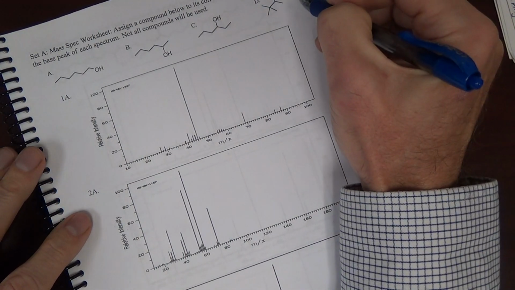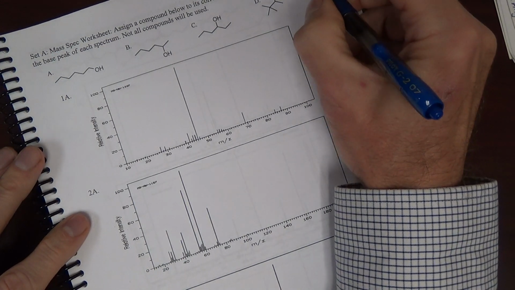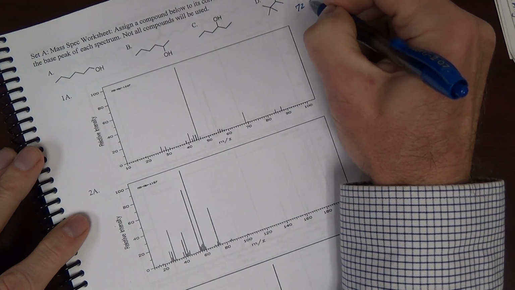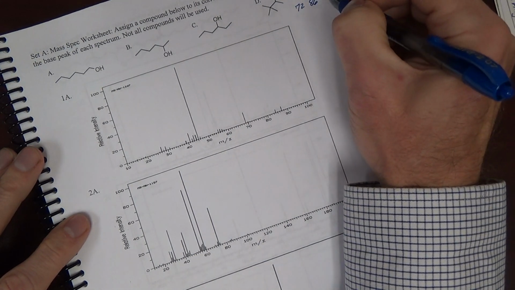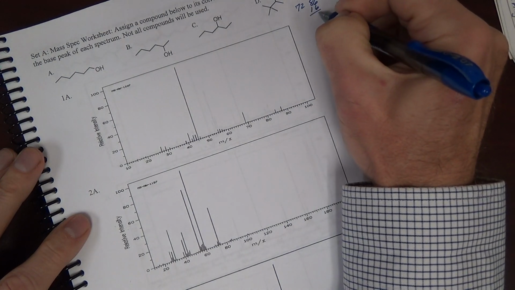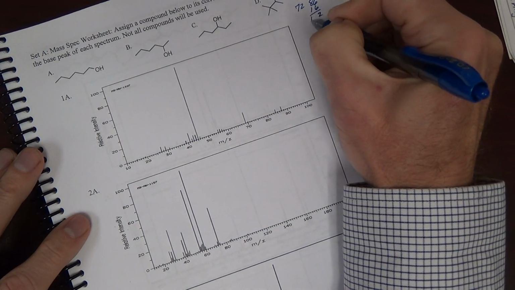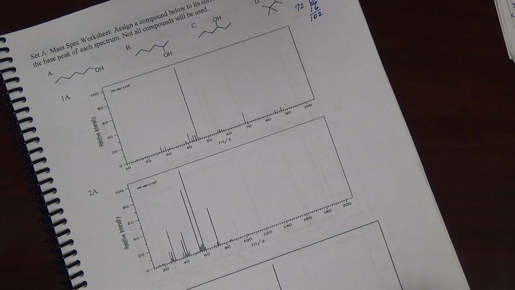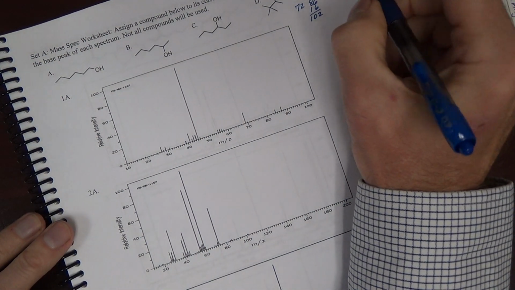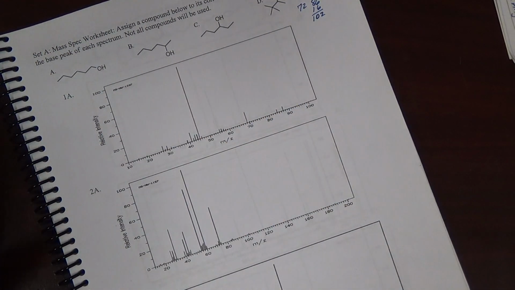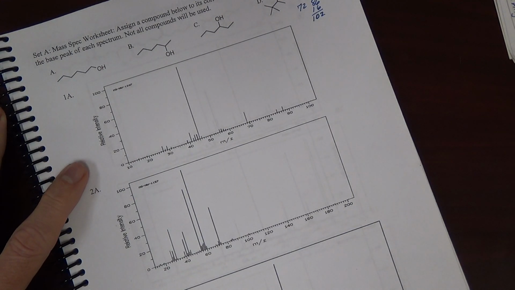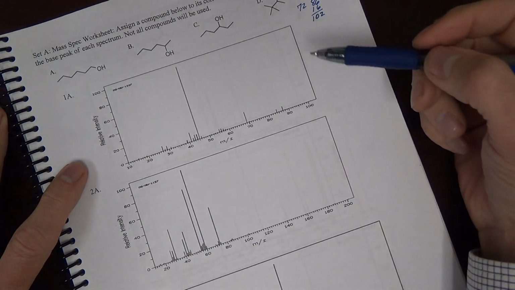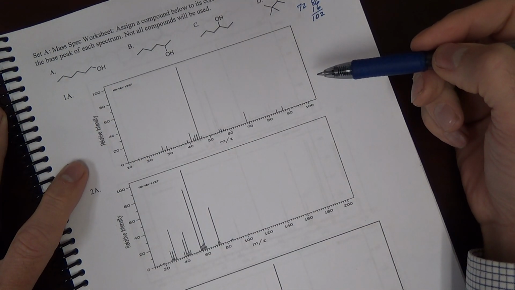That means 6 times 12 would be 72. 14 makes that 86. And 16 is going to make that 102. Every compound up there is 102. That's not going to help us distinguish. We need to look at cleavage.